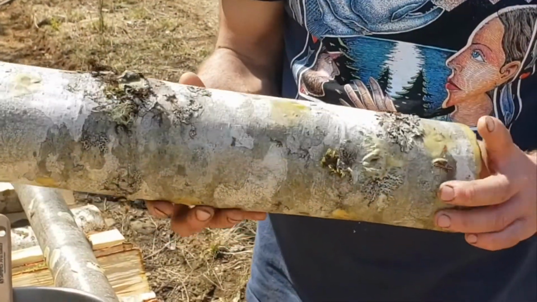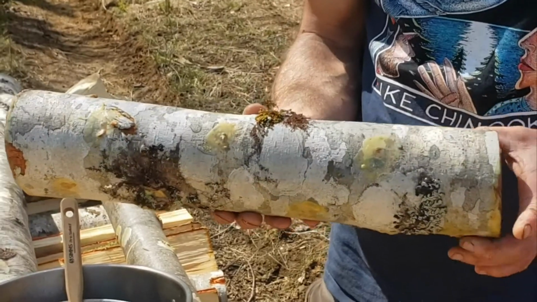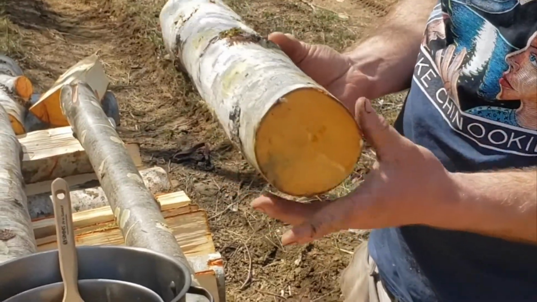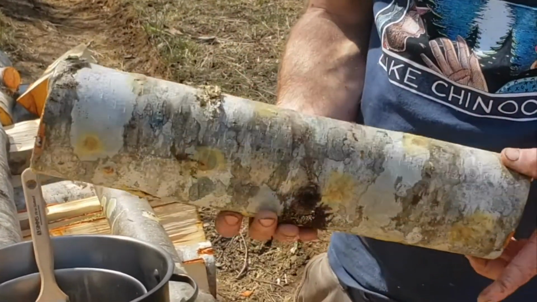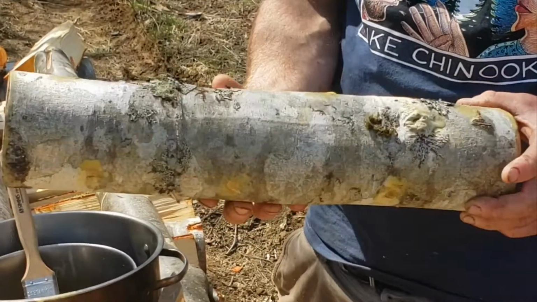Wow, our spore log looks awesome. Now we've got a super sealed up log. Nothing's going to be getting in except our good yummy mushrooms that we want to grow.